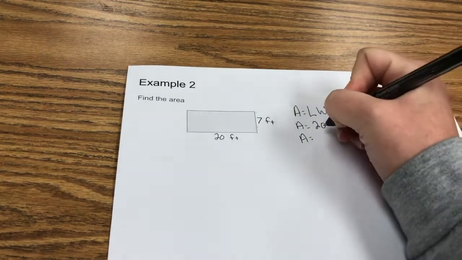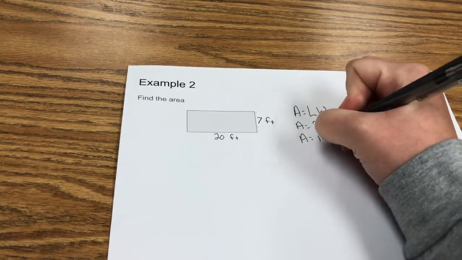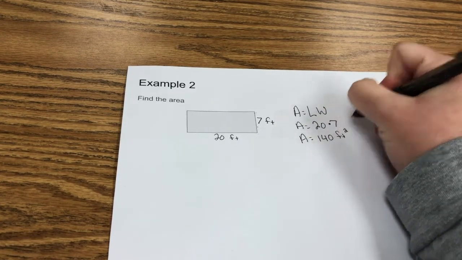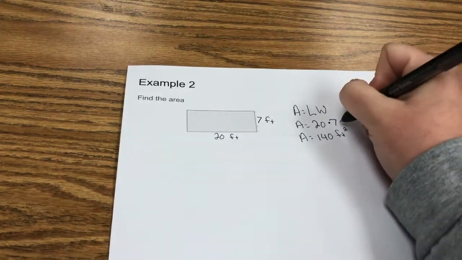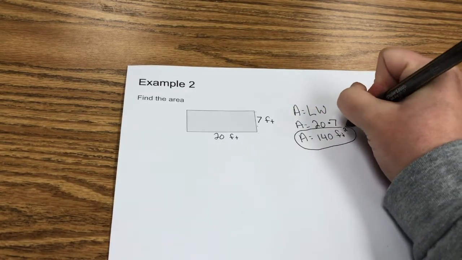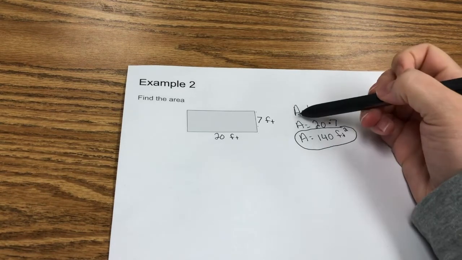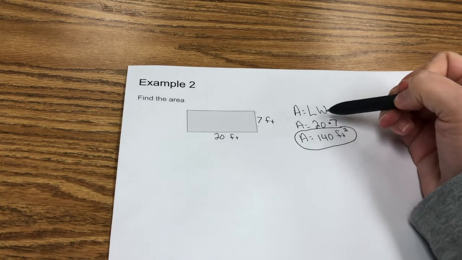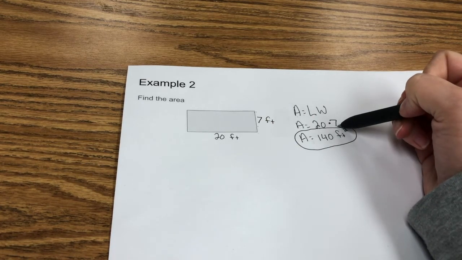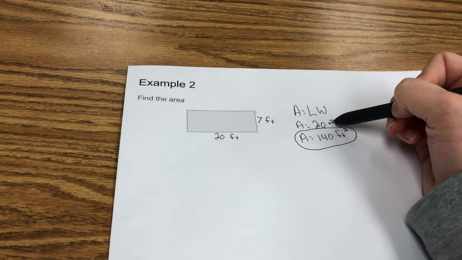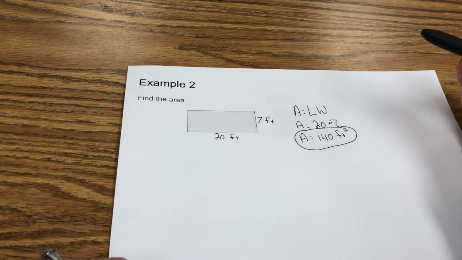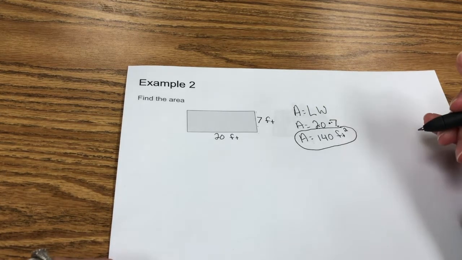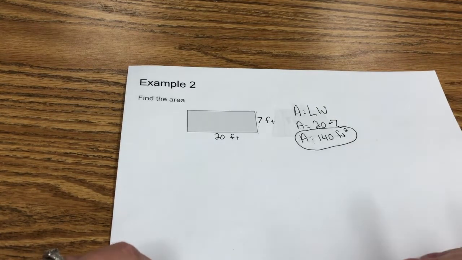And then we multiply, so 20 times 7 is 140. Our units is feet squared. And then don't forget to circle your answer. And remember, it's so important to write that A equals, A equals, A equals, and write that formula. Put your measurements exactly below your formula, or each variable that represents that measurement, because it's so important to get into that habit of doing that for when you start solving equations and expressions.